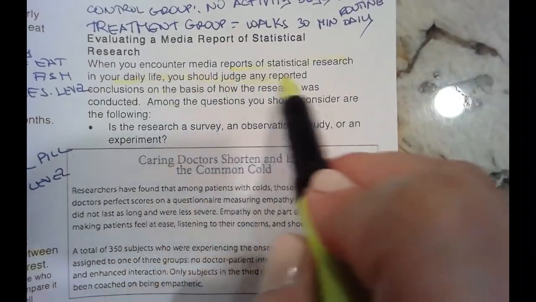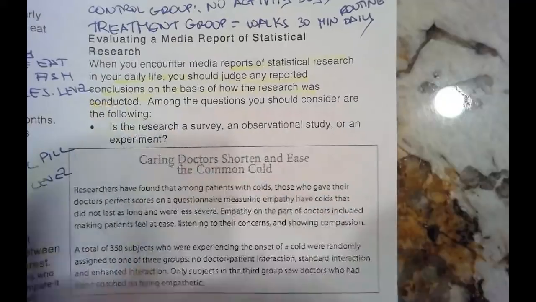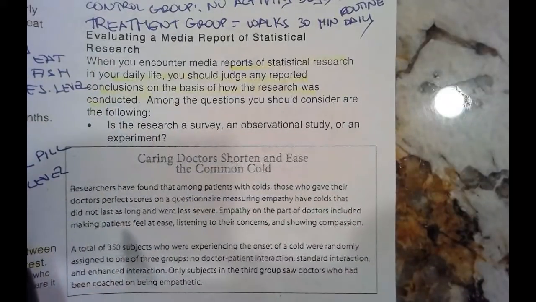So very rarely do we hear how they went about conducting the research. You will hear the outcome and say, "Hey, we found chocolate is good for you. You should eat chocolate." And very rarely do they tell you how they conducted the experiment. So I want you to think critically about these scenarios.